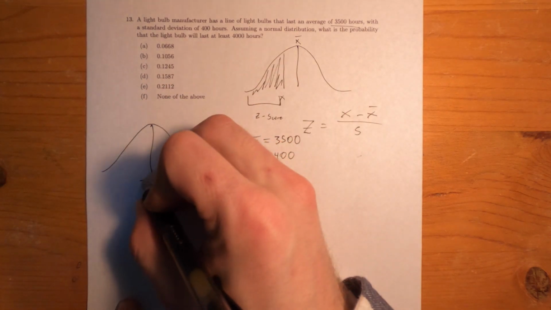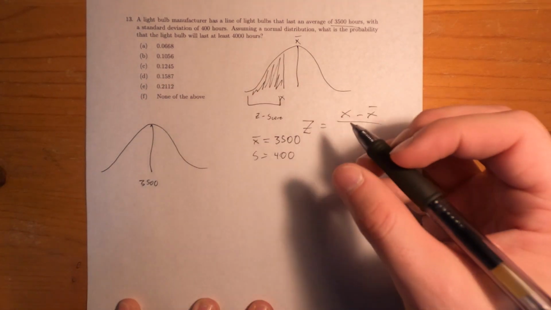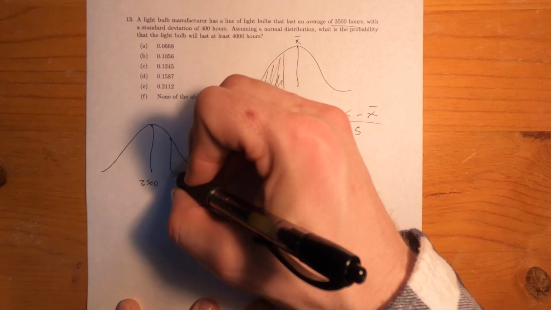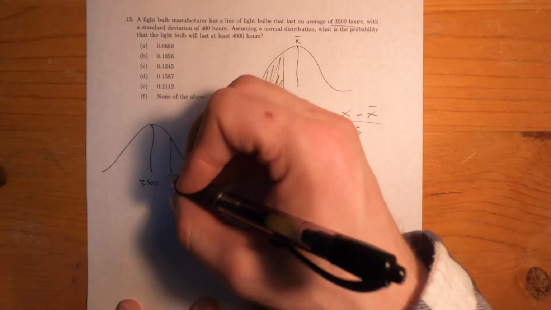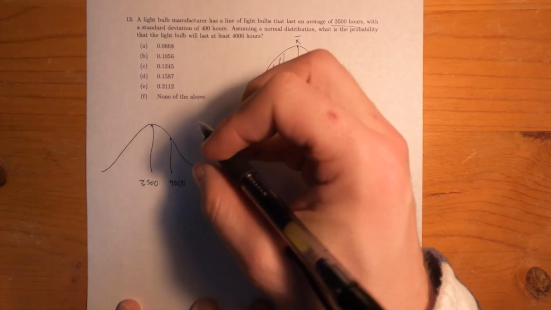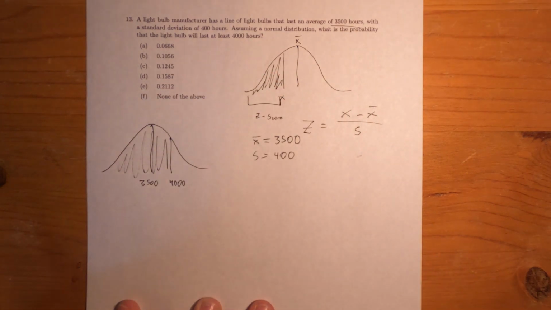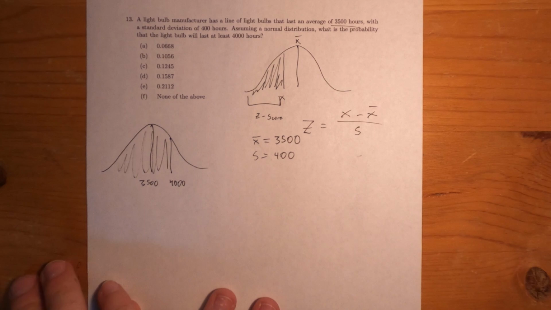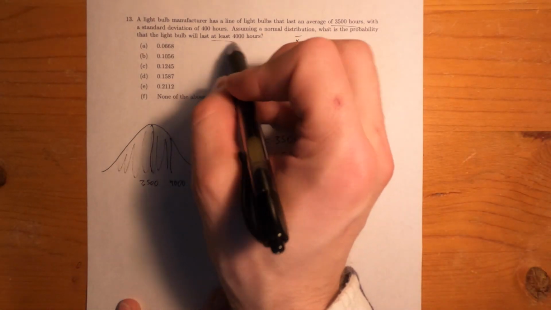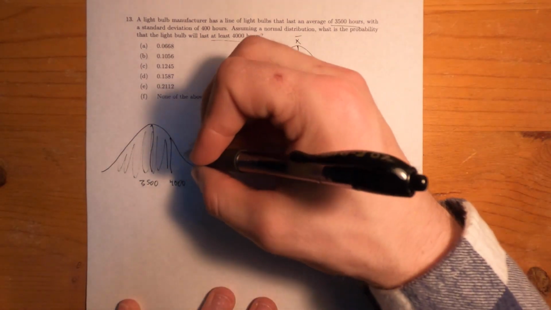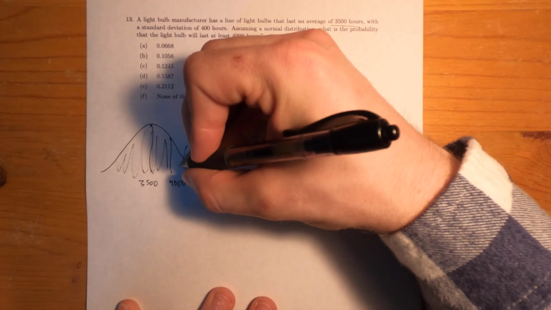The average here is 3,500, the standard deviation is 400, and we have an observation over here at 4,000. We're asking what all this area equals. Then, because it's at least 4,000 hours, the area we're actually looking for is right here.